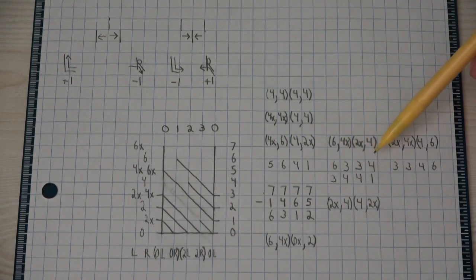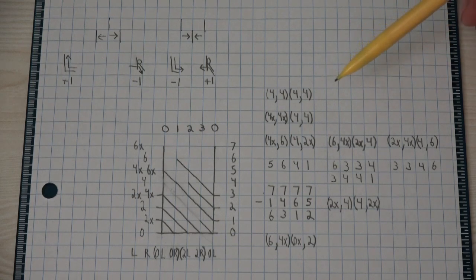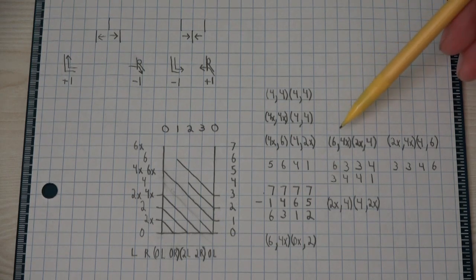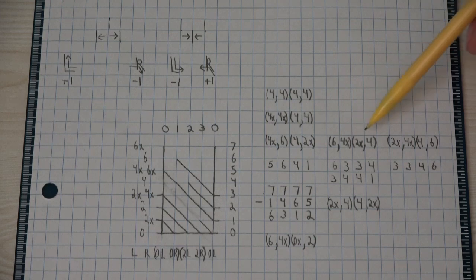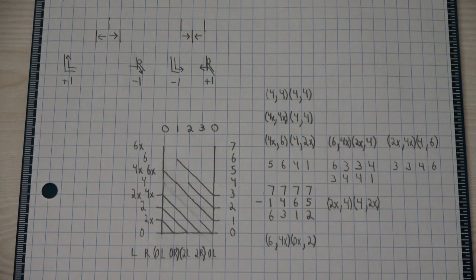The 6334 and the 3346 are basically the same siteswap but mirrored, but the corresponding 6-4x, 2x4, and 2x4x, 4-6 are completely different siteswaps. For many asynchronous siteswaps, we can get 2 corresponding synchronous siteswaps by starting a beat later.